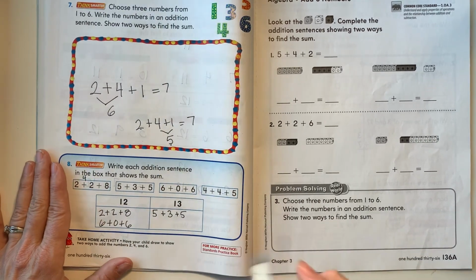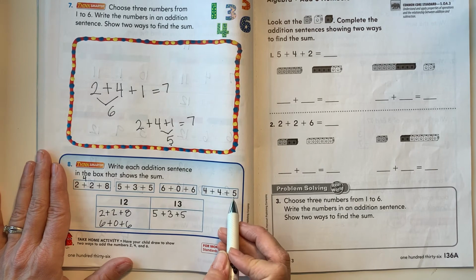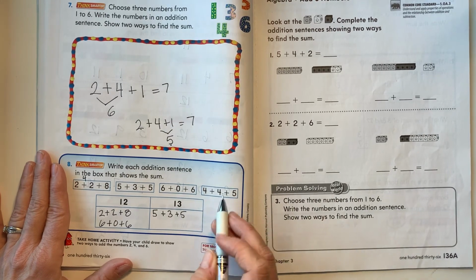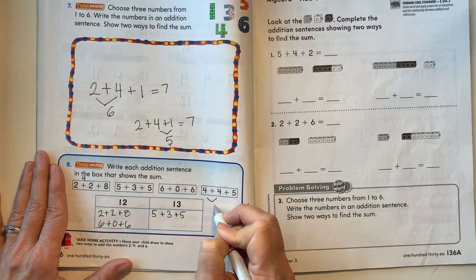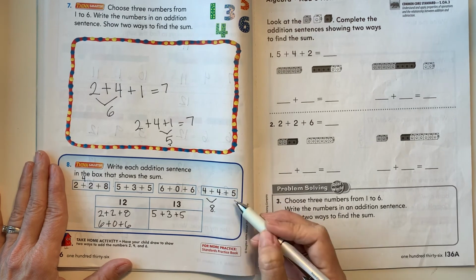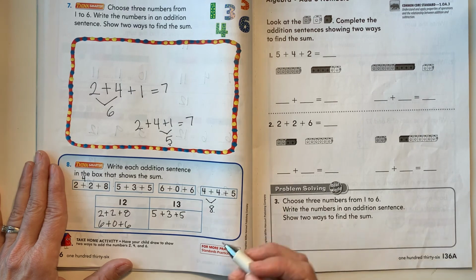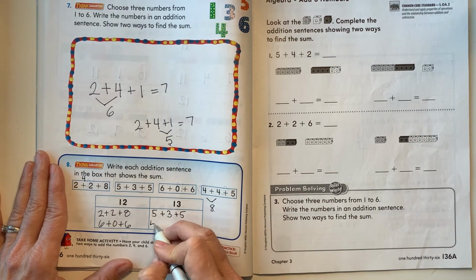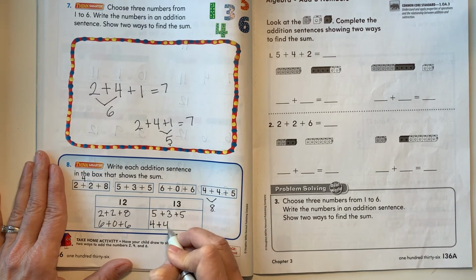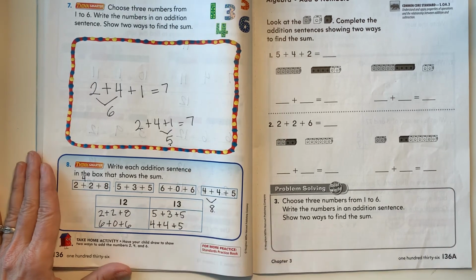All right, one more. 4 plus 4 plus 5. Okay, 4 plus 4 is 8. 8 plus 5 is what? Good. 8 plus 5 is 13. So this equation goes in the 13 box. 4 plus 4 plus 5.